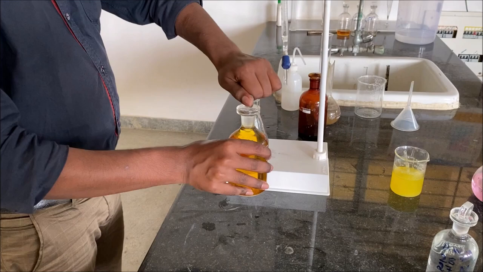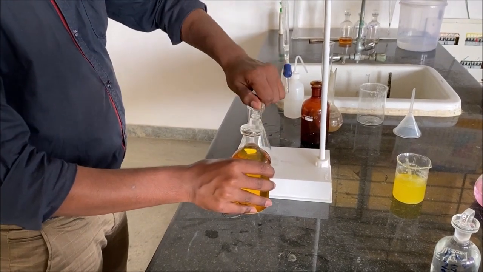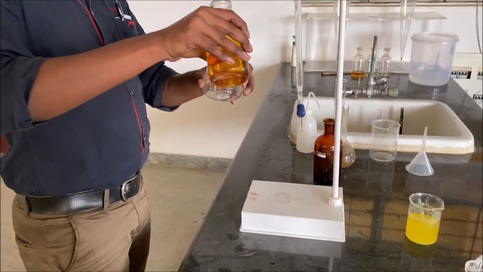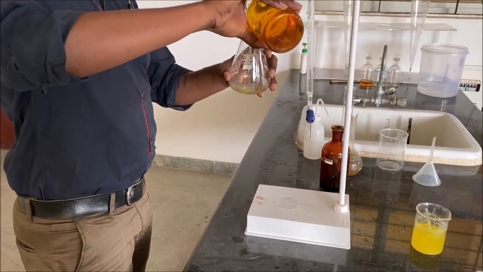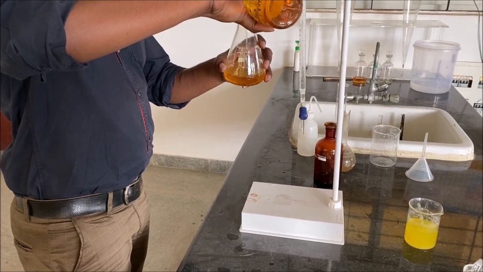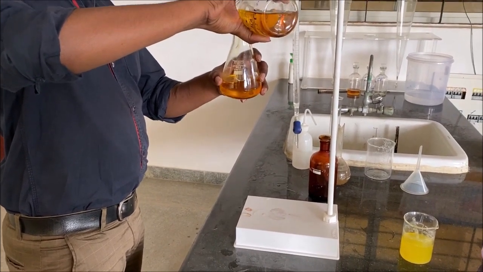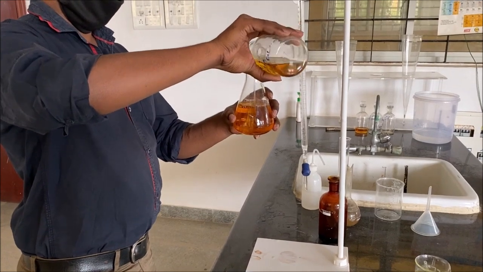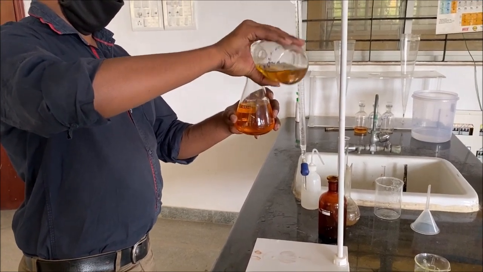About 203 ml of the contents of the BOD bottle is transferred into the conical flask. Since the graduations are already marked on the conical flask, the 203 ml is measured in the conical flask itself.